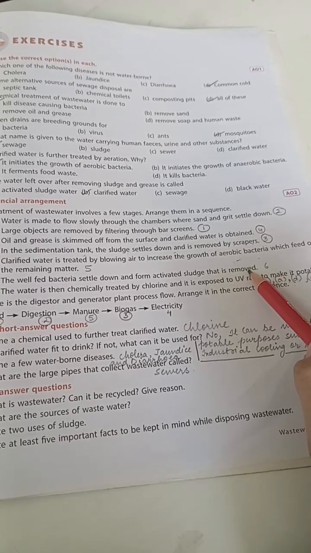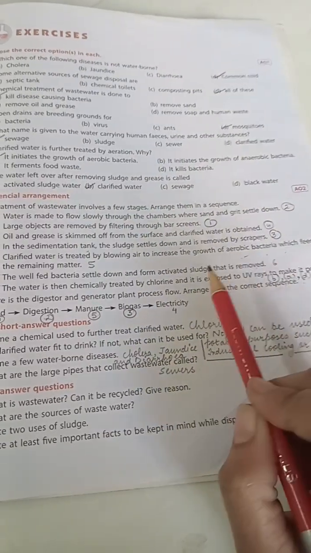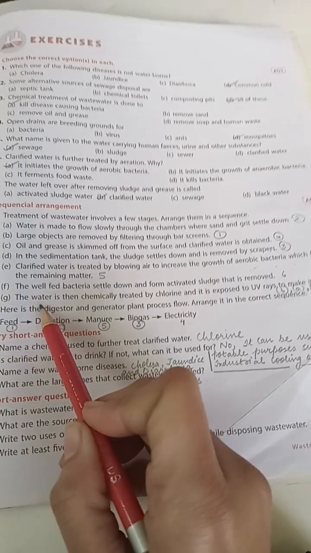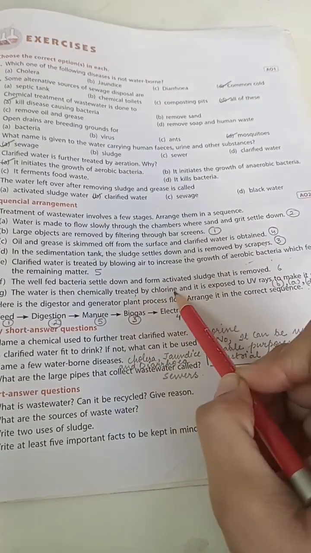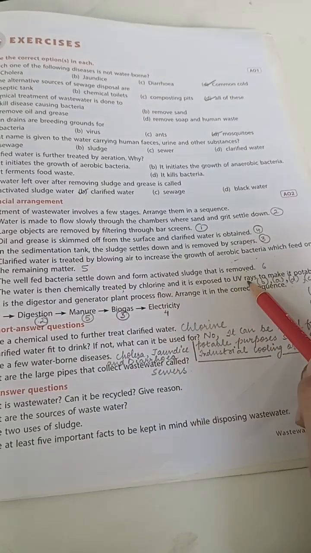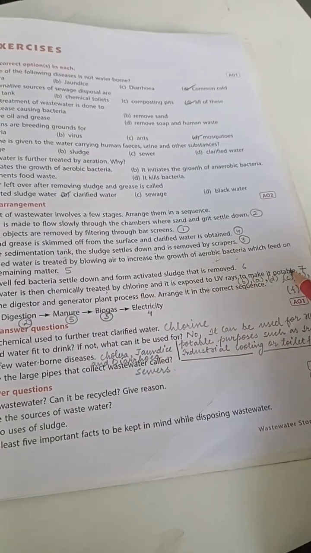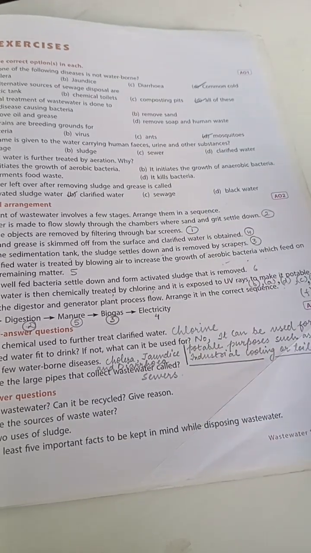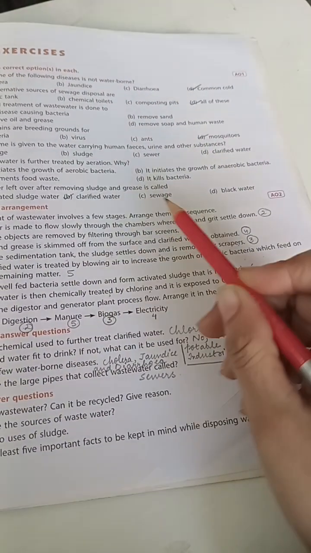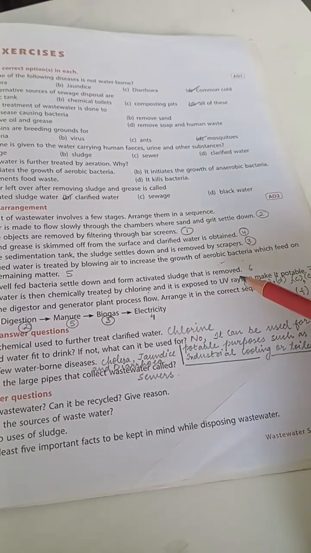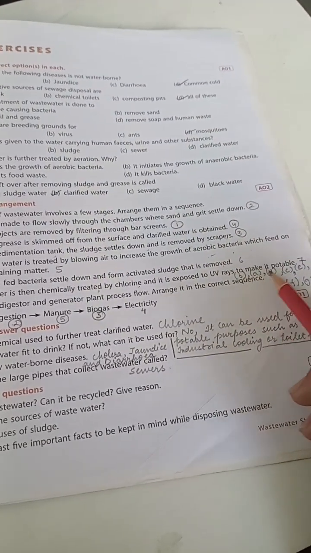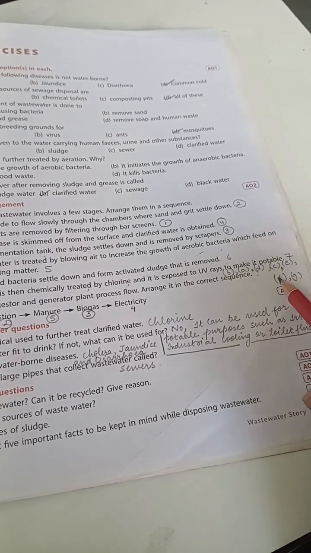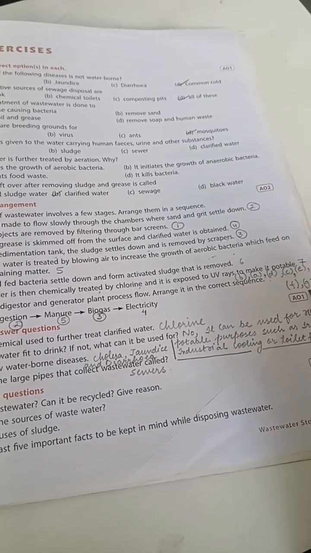After this, last one is chemical treatment. So the last stage, the water is then chemically treated by what? By the chlorine and it is exposed to UV rays to make it potable. It can be used. Okay, so this is how the wastewater is treated. These are the stages. So what was the stage? Come again. B, A, D, C, E, then F, and last one is G part.